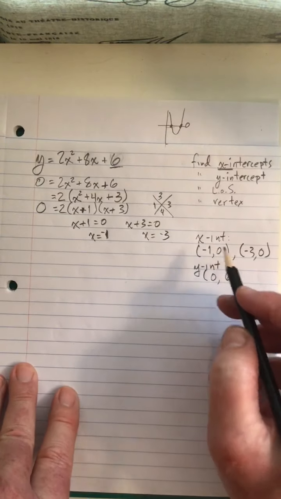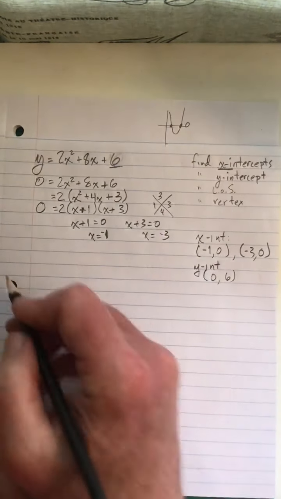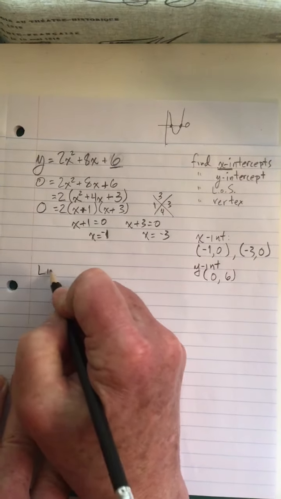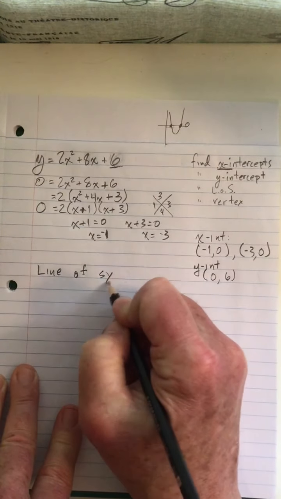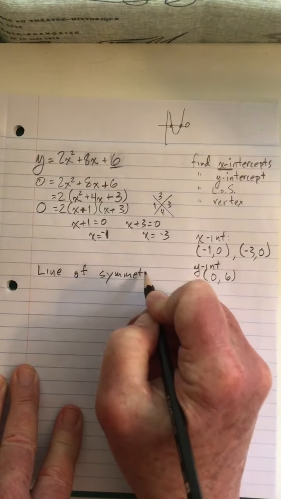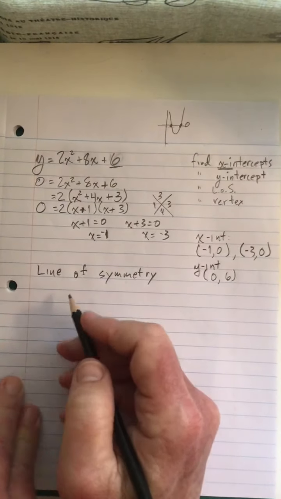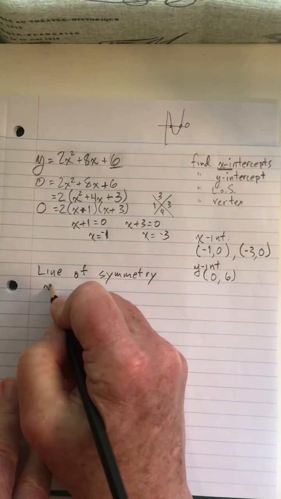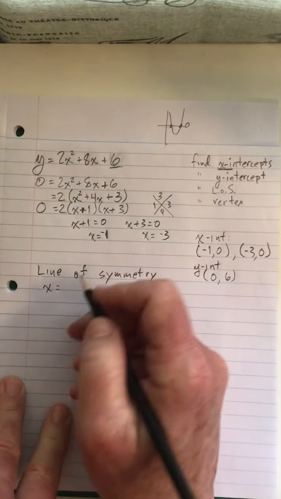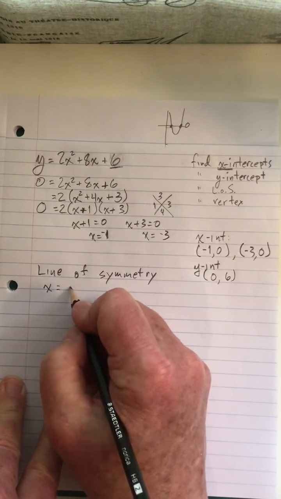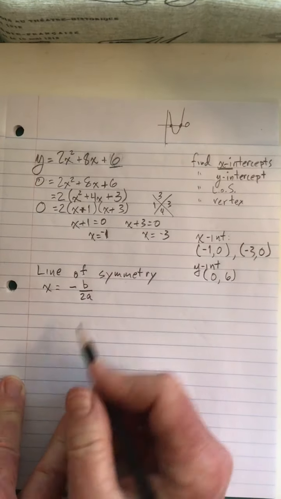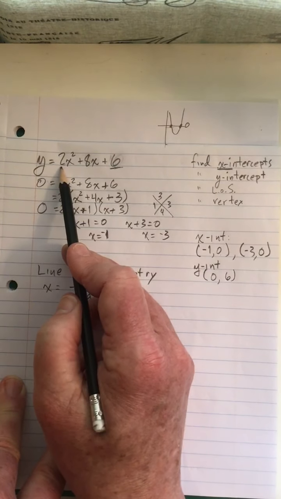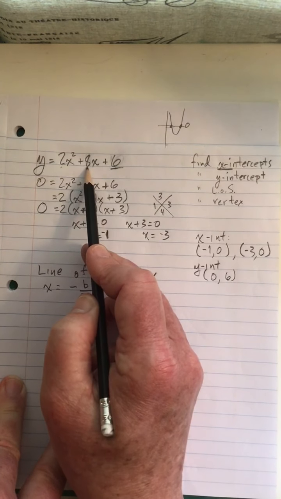Now, the line of symmetry. If you remember the line of symmetry, we've seen that a few times, but let's have a look at it again. In standard form, we can use the idea that the x-coordinate of the line of symmetry, well, it's actually the equation of the line of symmetry, is negative b over 2 times a. There's a, it's positive 2, and there's b, it's positive 8.